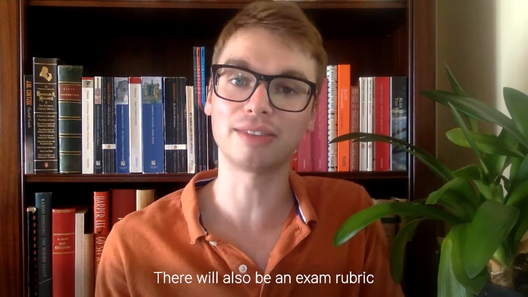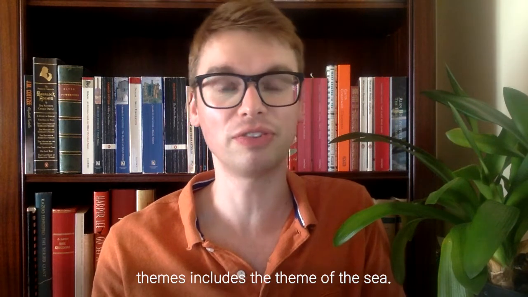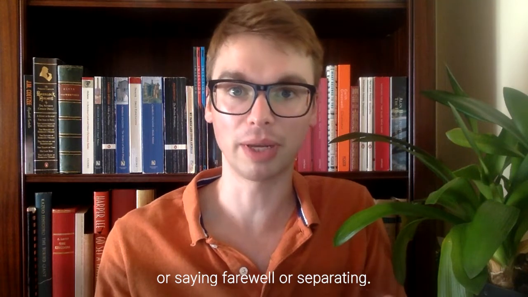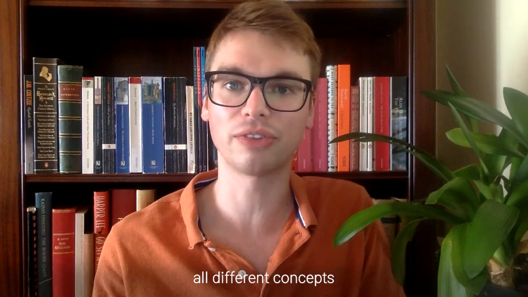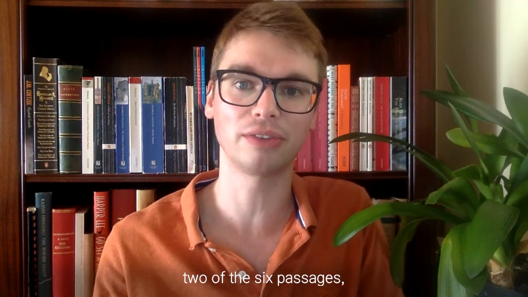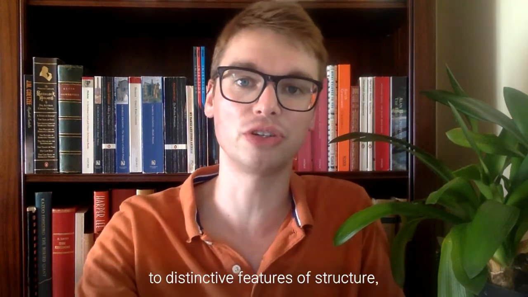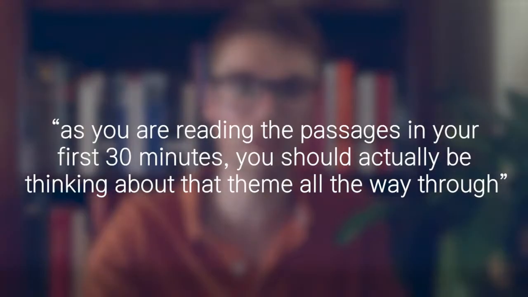There will also be an exam rubric which will provide a thematic link between all of the passages. So previous themes include the theme of the sea, the theme of parting, or saying farewell, or separating, and the theme of fathers. So as you can see, all different concepts which link together the passages. And the rubric from the exam will also invite you to select 2 of the 6 passages, which you will compare and contrast in ways that seem interesting to you, paying particular attention to distinctive features of structure, language, and style. So now on to my tips.